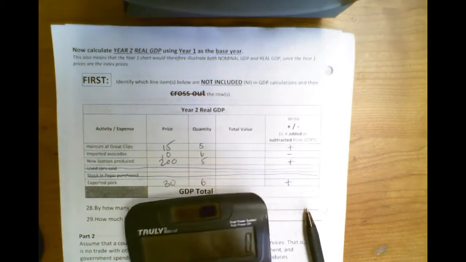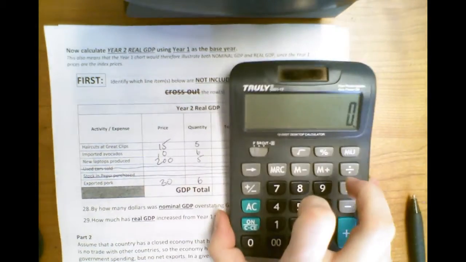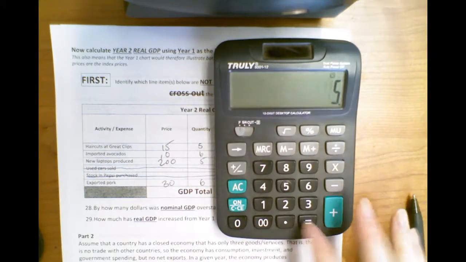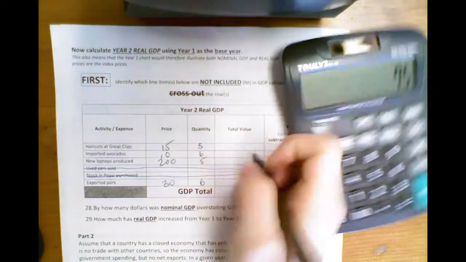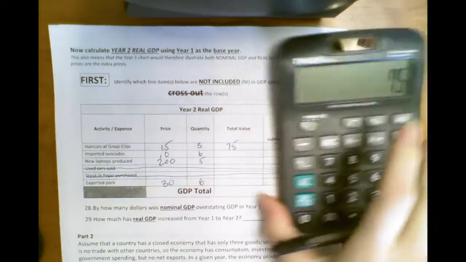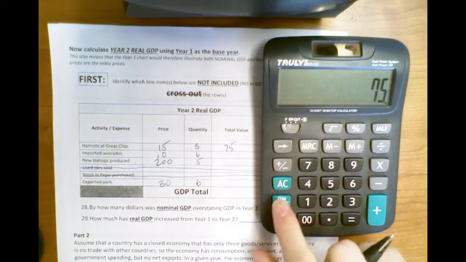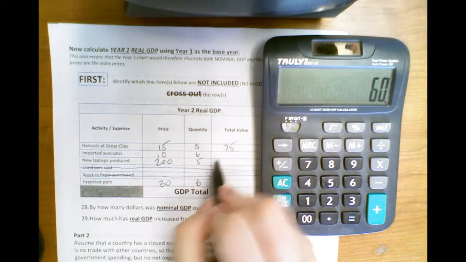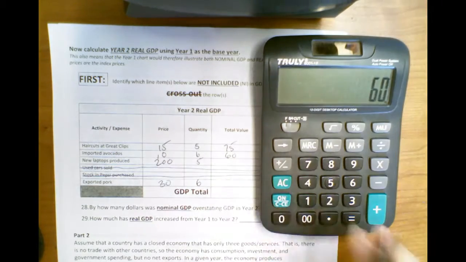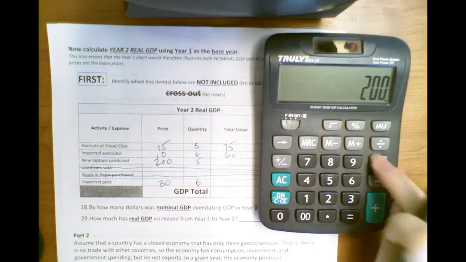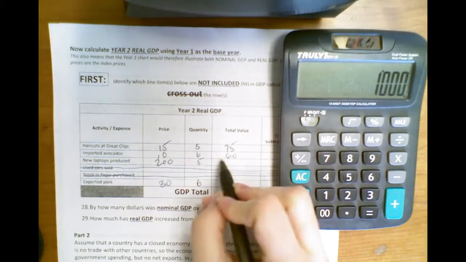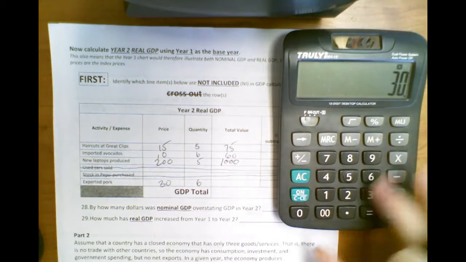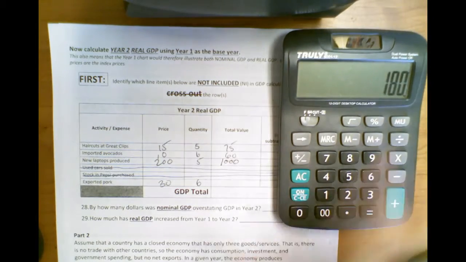All right, now we have to do multiplication here. 15 times 5 is 75. 10 times 6 is 60. 200 times 5 is 1,000. 30 times 6 is 180.